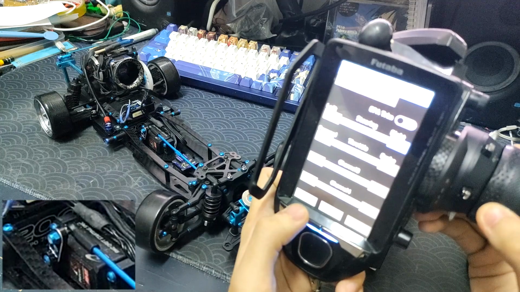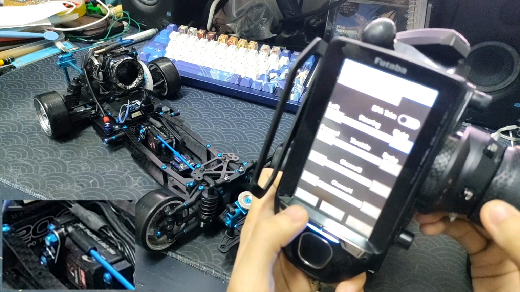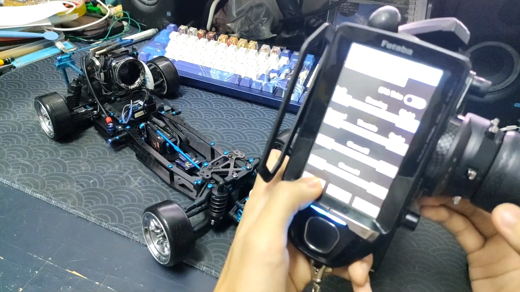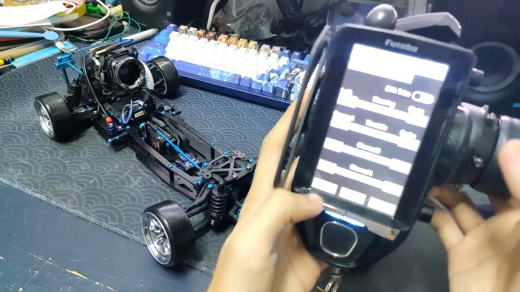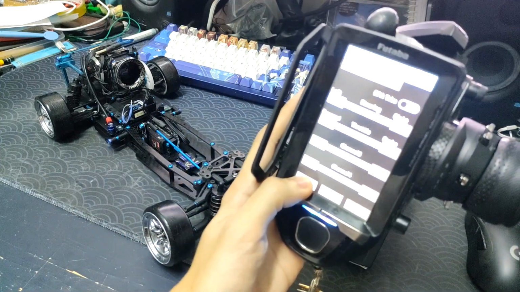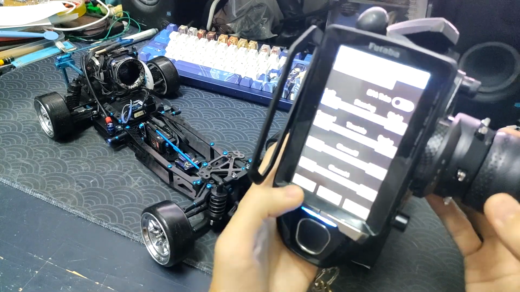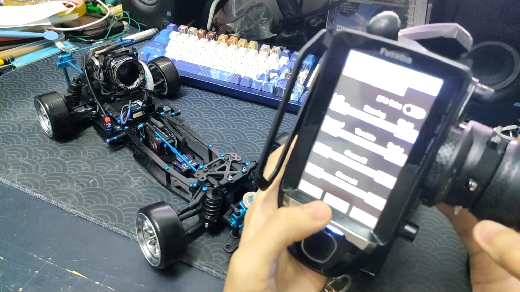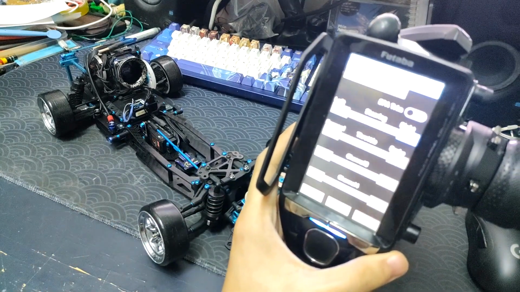Okay, so this is pretty good. Then go to the other side, probably about the same. I'll set it the same as the right side first. 74. All right, so the EPA has been set, and I'm pretty happy with my steering.